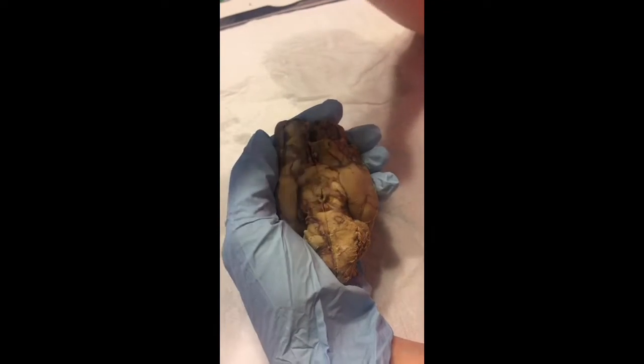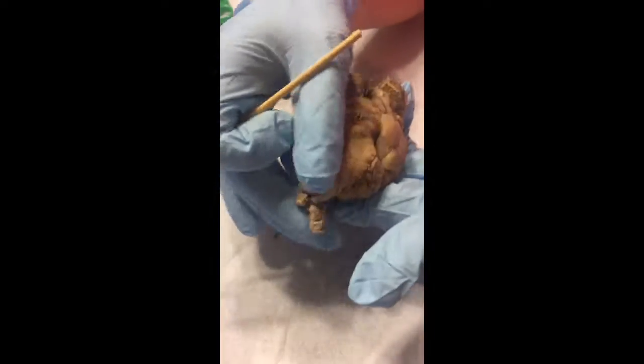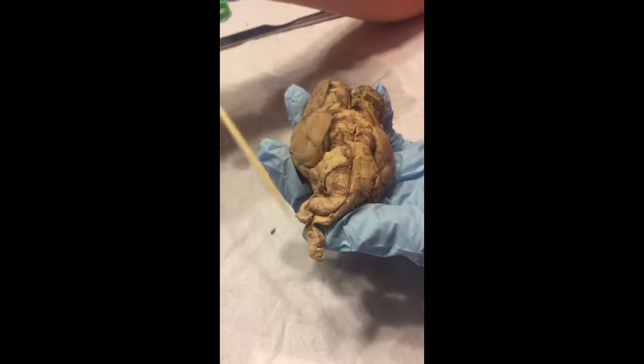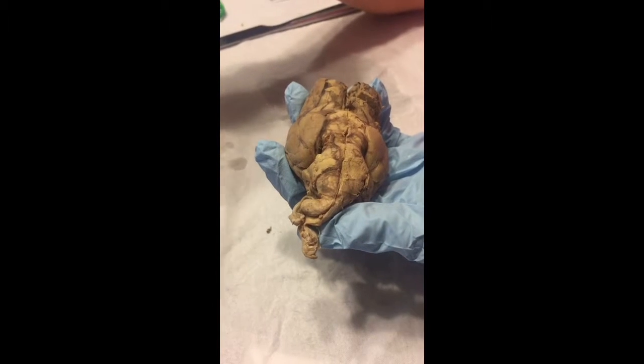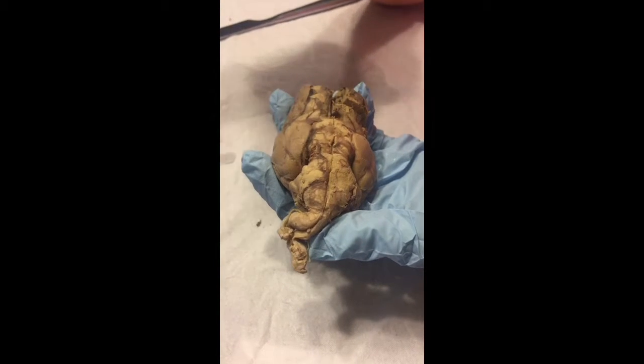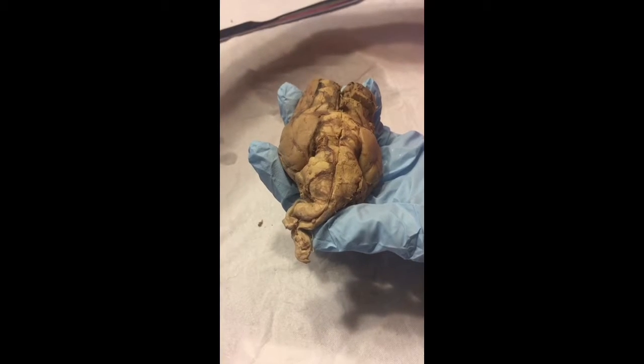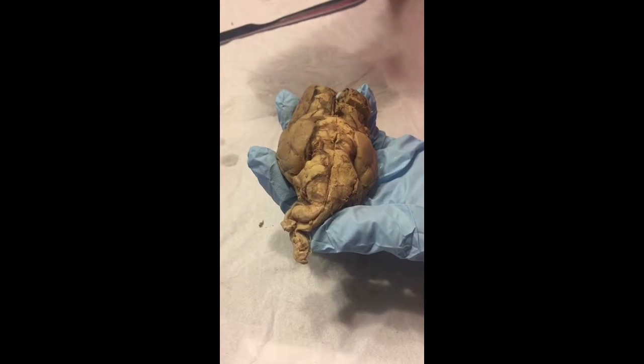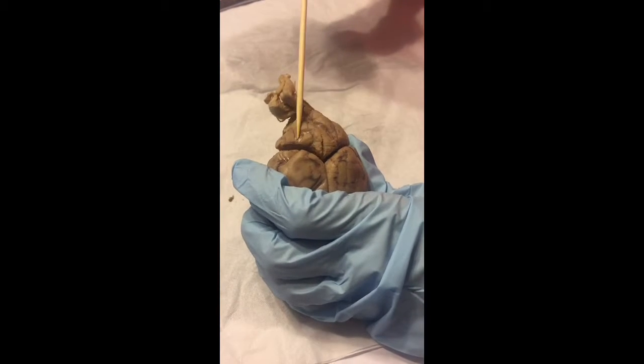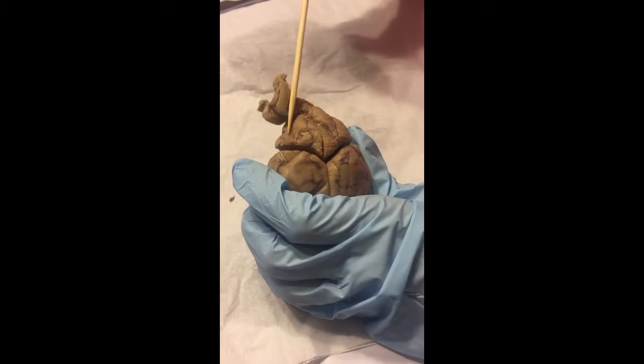Next, we have the spinal cord, partial spinal cord, which would be this right here. The cerebellum would be this part right here.